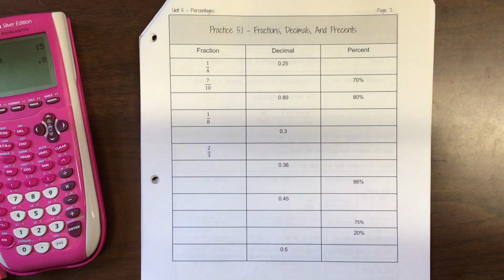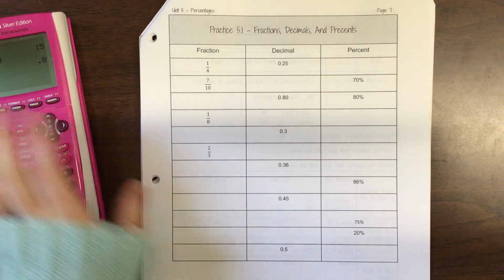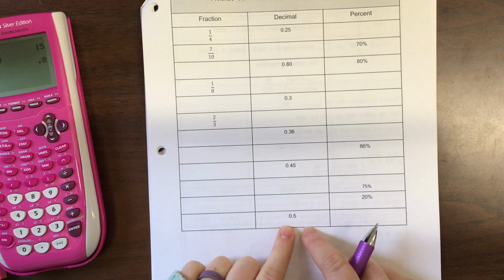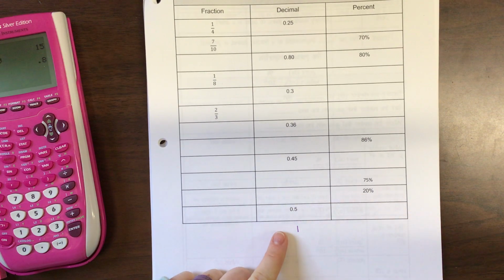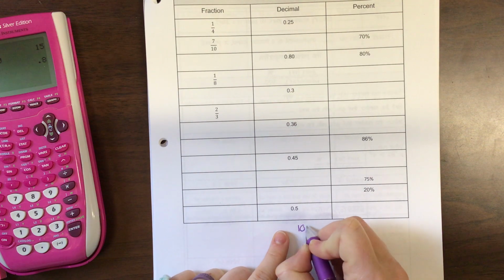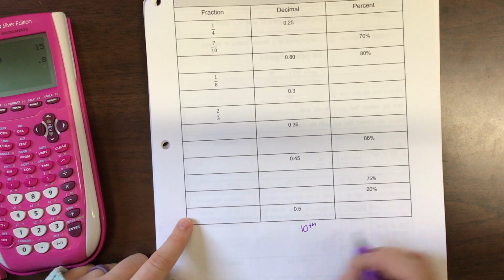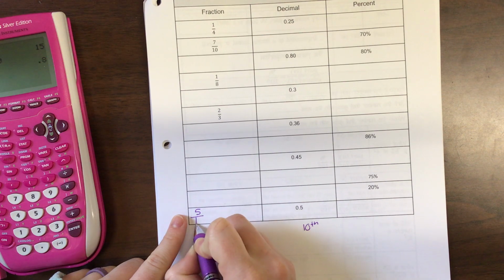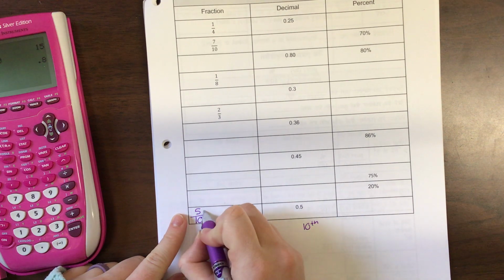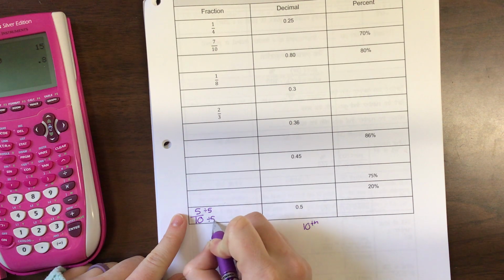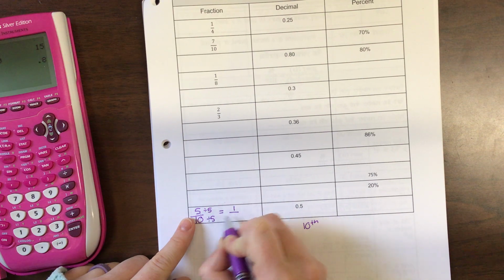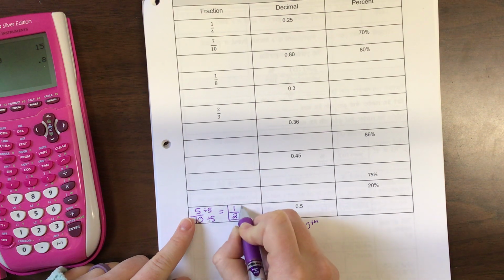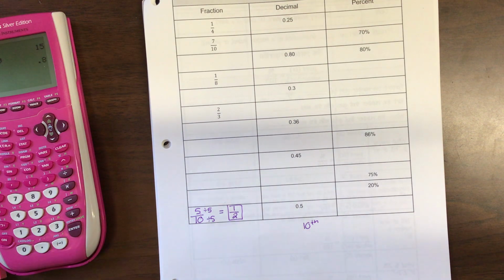All right, let's do some from the back. Let's do 0.5. So to change 0.5 to a fraction, it's one spot after the decimal, which means it's the tenths place. So I'm going to write it as 5 out of 10. Then I need to reduce. You can divide those both by 5. 5 divided by 5 is 1. 10 divided by 5 is 2. So 0.5 as a fraction is 1/2.